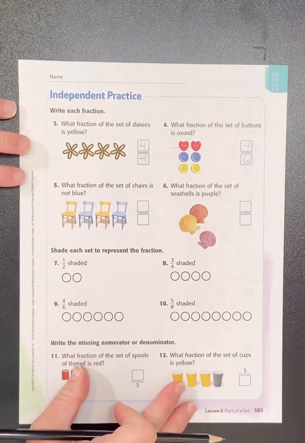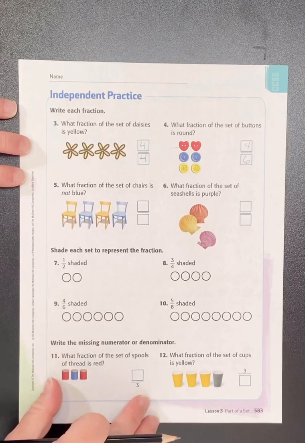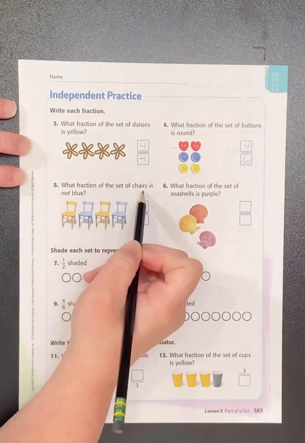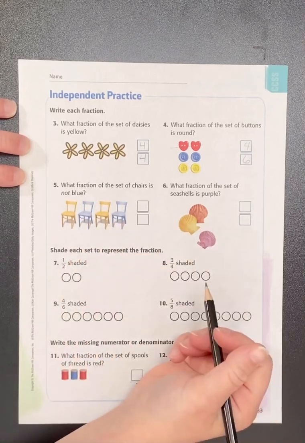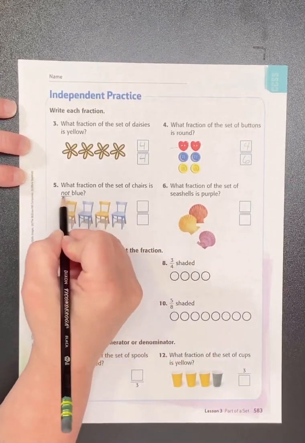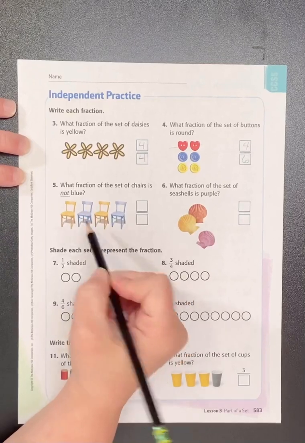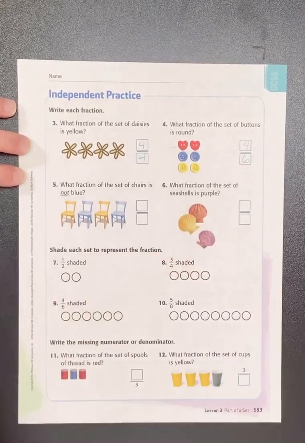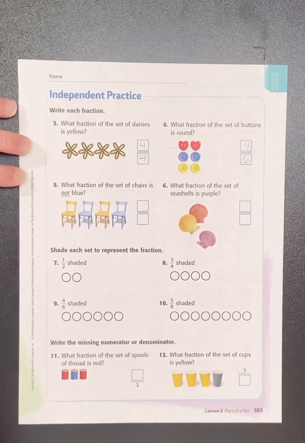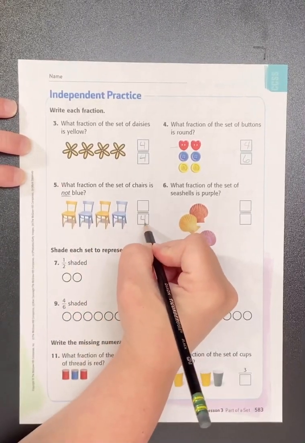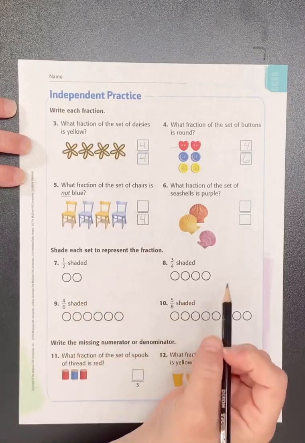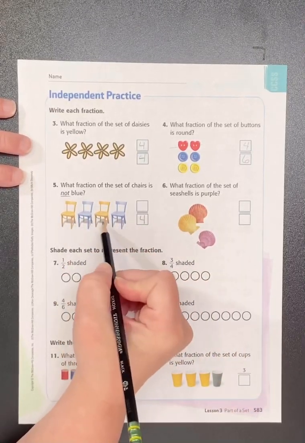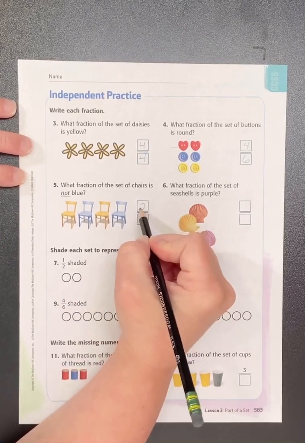And really briefly, we'll go over just one more example, because I think you guys are getting the hang of it. What fraction of the set of chairs is not blue? Not blue. How many chairs do we have? 1, 2, 3, 4. Is that our denominator? Sure is, because that's how many pieces of the set we have. How many are not blue? 1, 2. So that's 2/4.